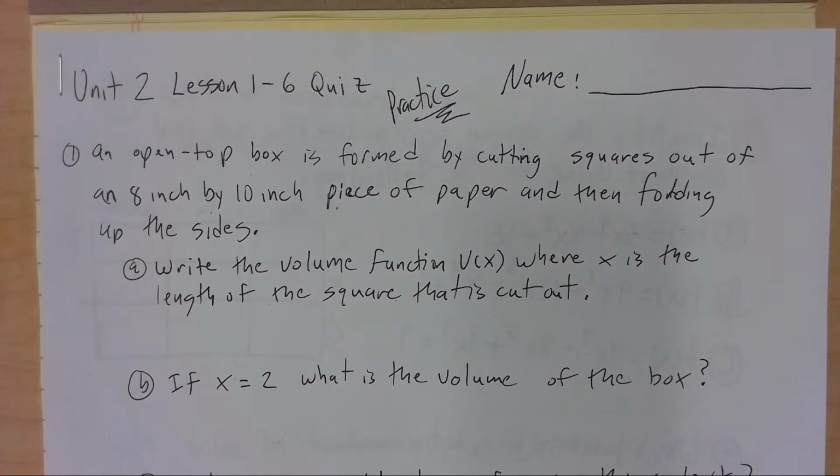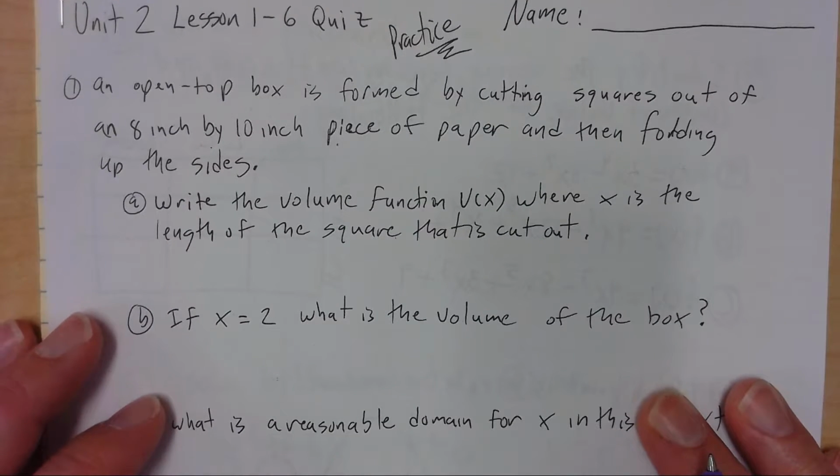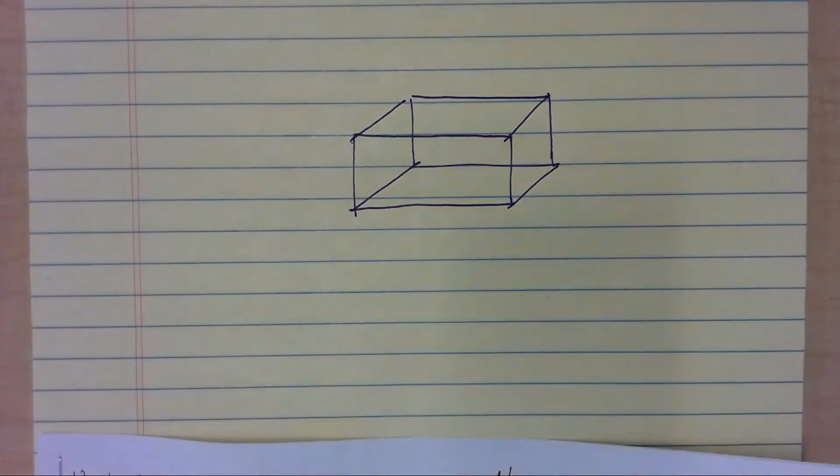Hello, welcome to the Unit 2 lesson quiz over lessons 1 through 6, and this is a practice quiz here. And the first question is about the open topped box. So I made an open top box situation here that we can talk about.